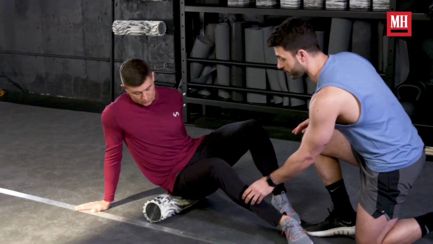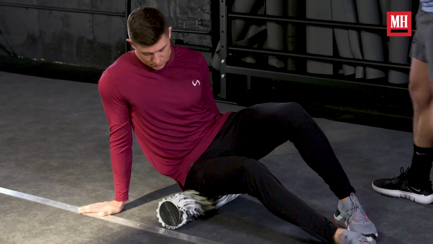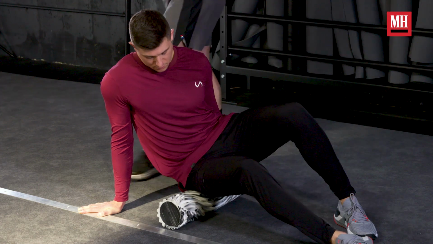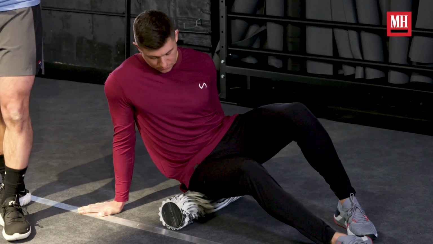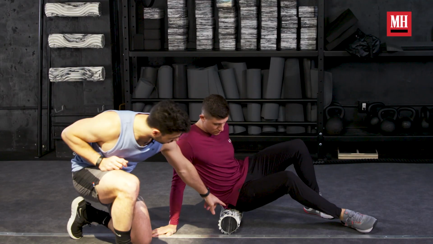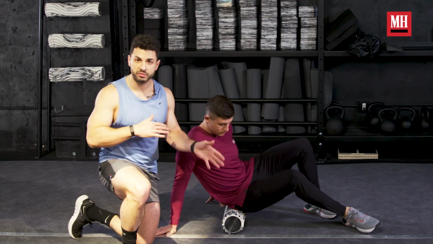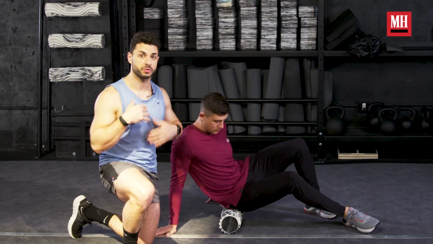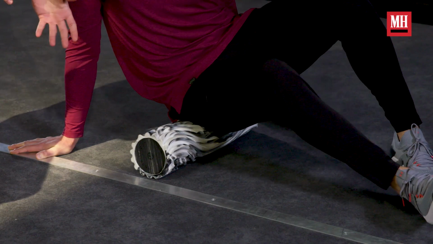He's just going to go up and down very slowly, really working any of those restrictions that you feel, any pain that you feel. If you do feel pain in that area when you're on the glute, do not stay on it. Move side to side, get on it and off it just to increase blood flow and just start to relax the tissue a little bit.